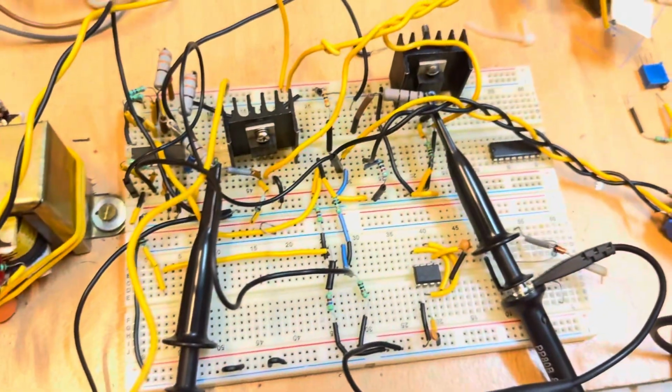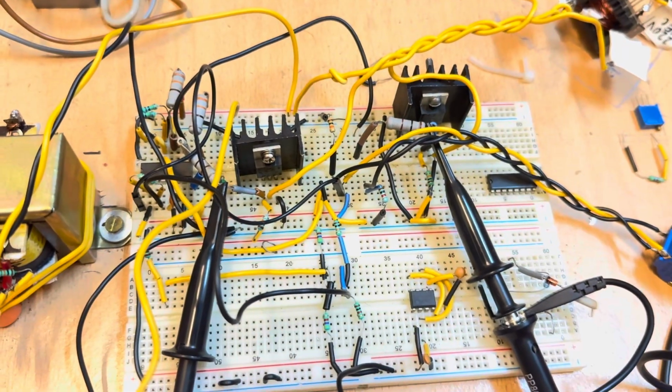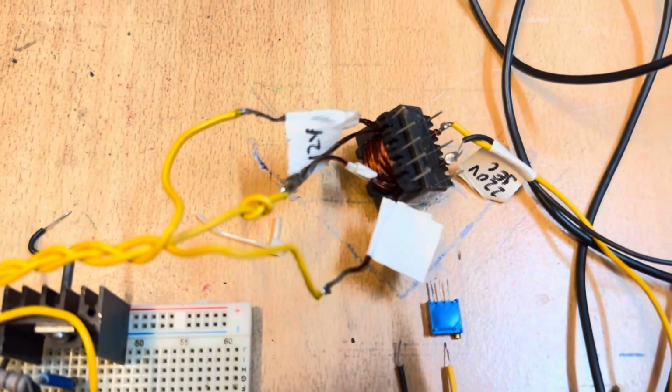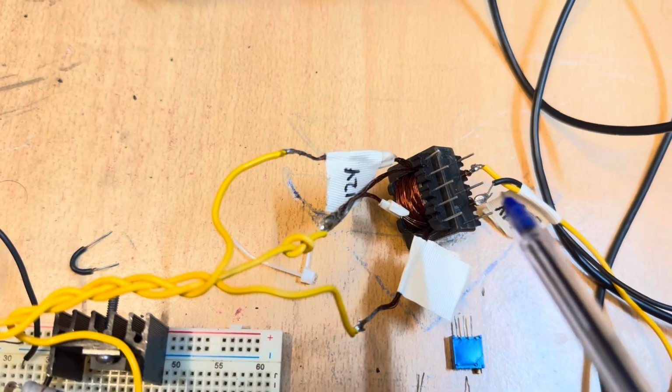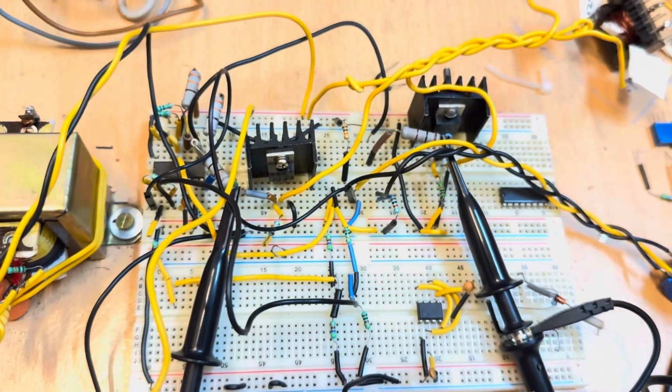You can see this is the raw layout of my inverter, and here you can see this is my small transformer handling the entire power. So this is how the circuit works.